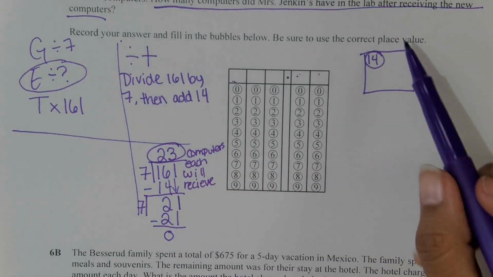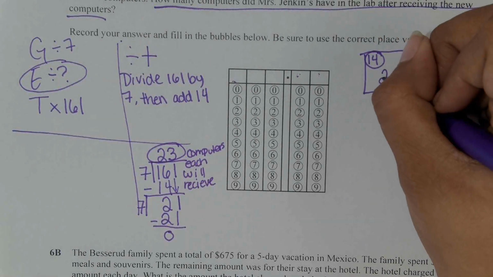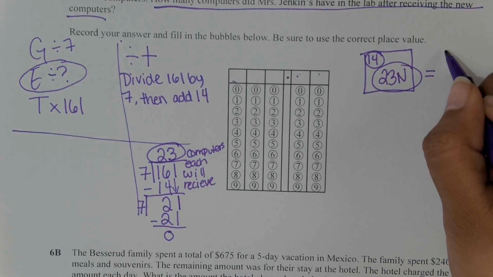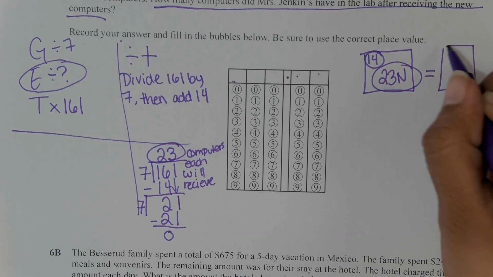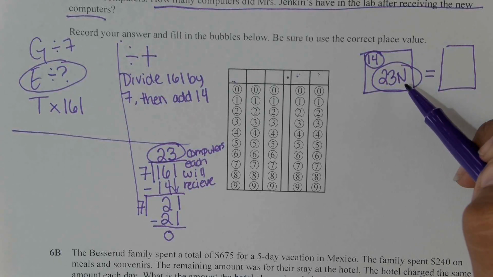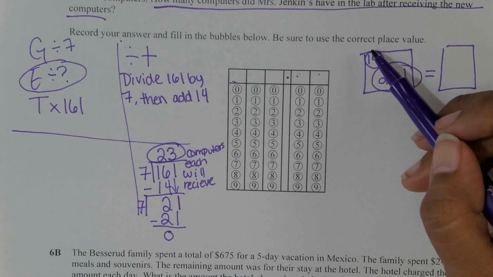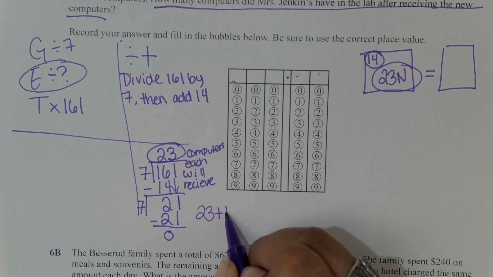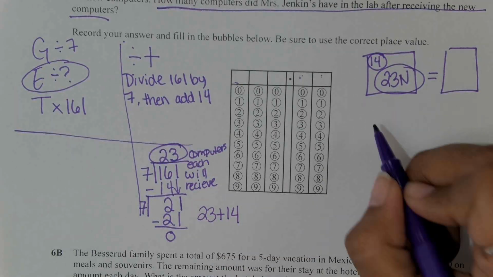But I am just thinking about Miss Jenkins, so I know she's going to get 23 new ones. I'm putting N for new. So she's getting 23 new computers. Now we want to figure out how many computers she's going to have in all. So what should I do there? Well, I need to add what I just found out, which is 23 new plus the 14 existing. So 23 plus 14. Let's set that up.